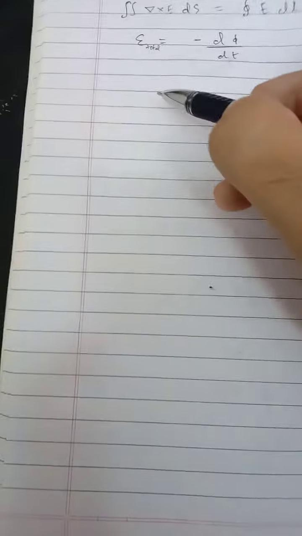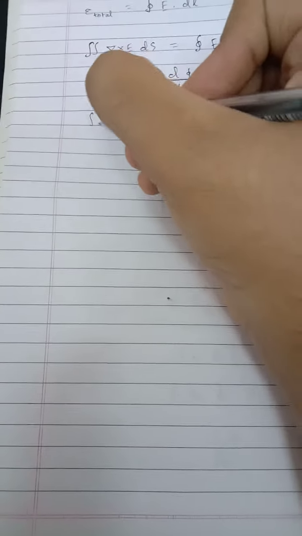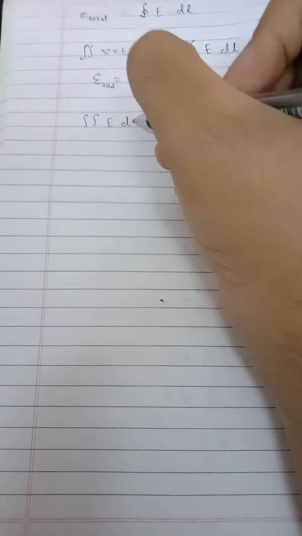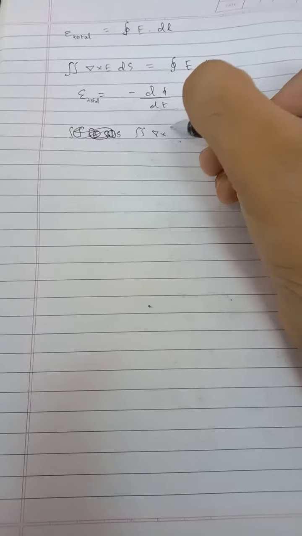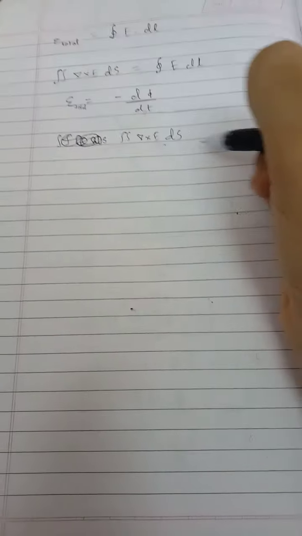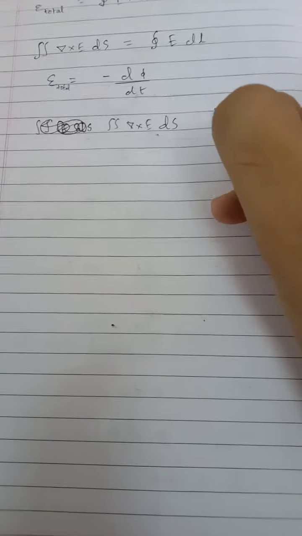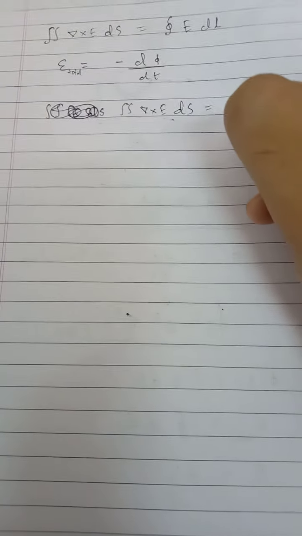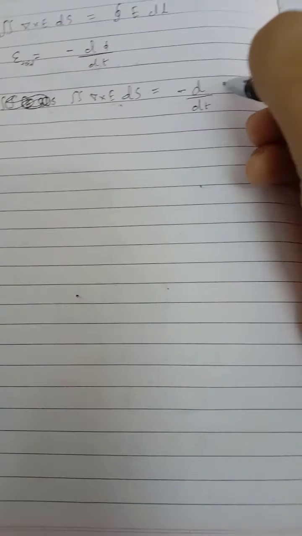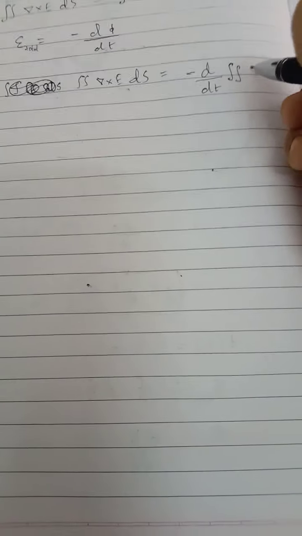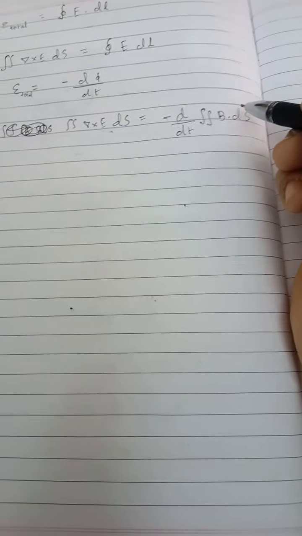So what we have, our starting equation, is that ε total is minus dΦ by dt. Yes, and we have the surface integral of ∇×E·dS, which is going to be equal to minus d by dt of Φ, which we just wrote as the surface integral of B·dS, isn't it?